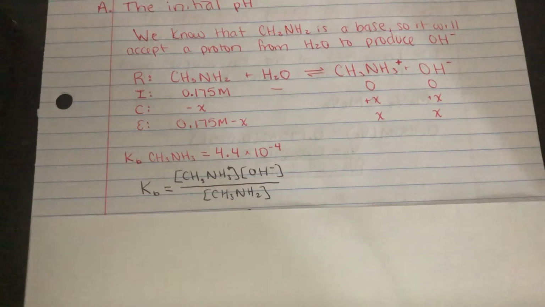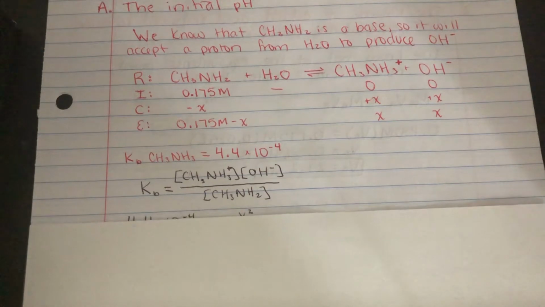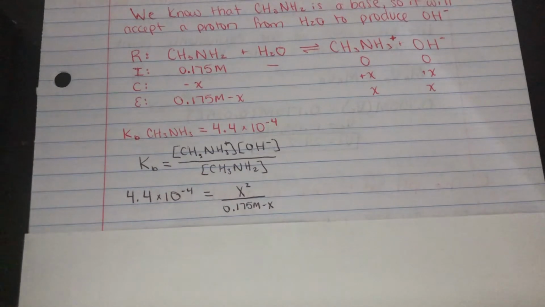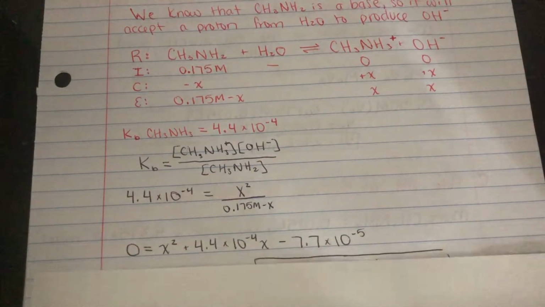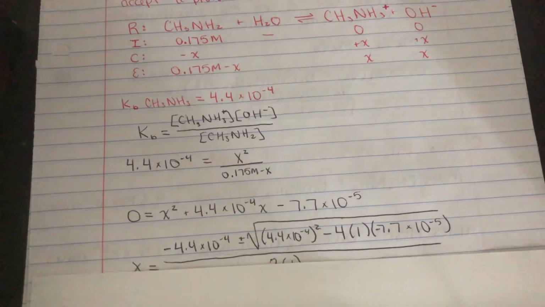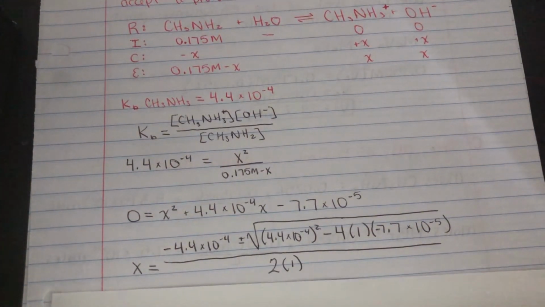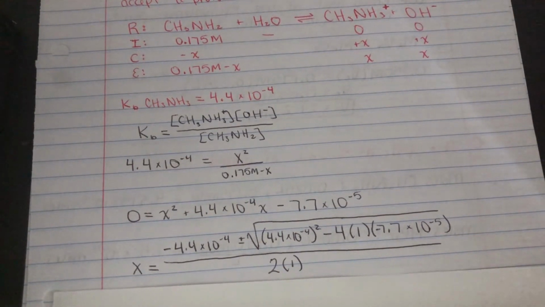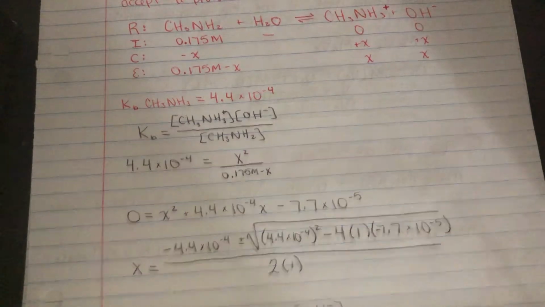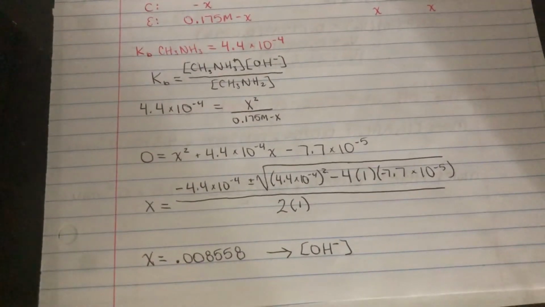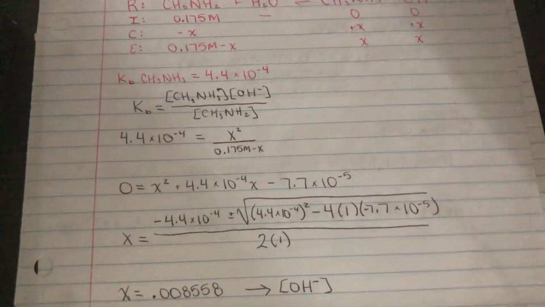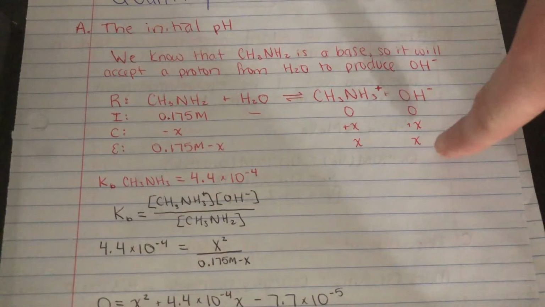So we write the equilibrium expression as Kb equals the concentration of both of the products over the concentration of the reactant, so 4.4 times 10 to the negative 4 equals x squared over 0.175 molar minus x. I did the expression out like this because we're going to have to solve a quadratic for this part of the problem. So we set everything equal to 0, plug those values into the quadratic equation, and we get that x equals 0.00855, which gives us the concentration of OH minus. That is the x right here.